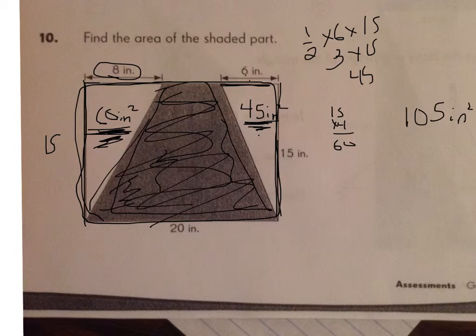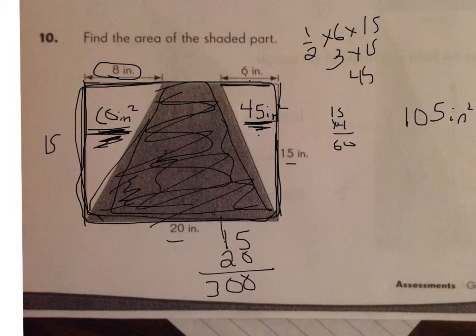All I have to do now is find the total area of the rectangle. And that formula is length times width. And so it's 20 times 15. I'm going to go 15 times 20. The first ones are all 0, so I add my 0. 2 times 5 is 10. And 2 times 1 is 2, plus 1 more is 3. So it's 300 inches squared. The area of the whole rectangle is that. The two triangles that I don't need is this.